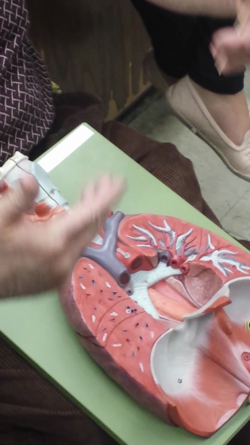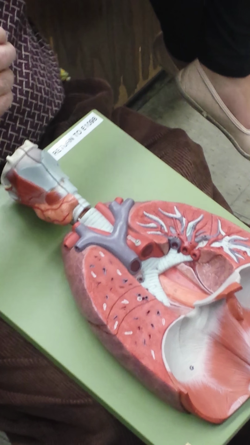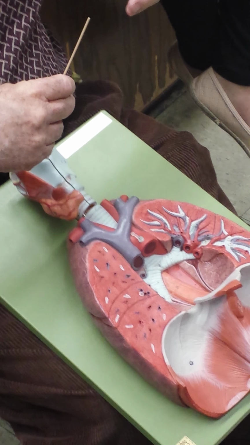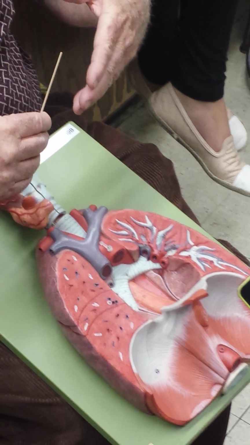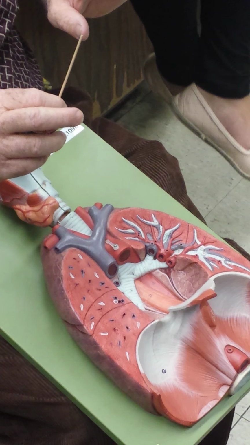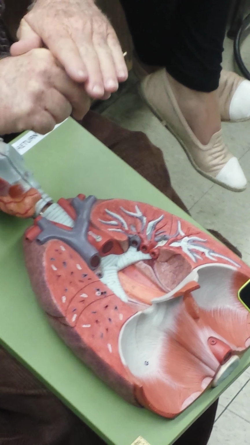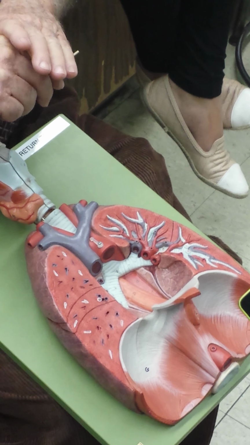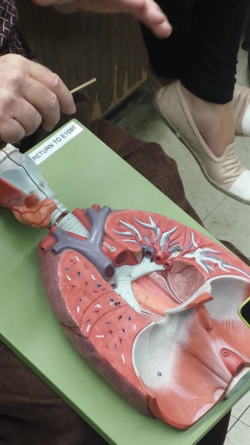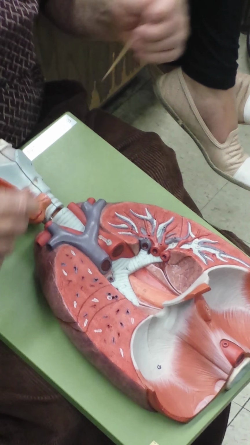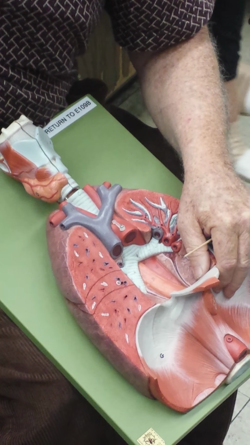We would go to a microscopic level where it would be terminal bronchiole, still conducting, and then respiratory bronchiole, alveolar duct, alveolar sac, or a single alveolus. That we would see on yet another model.